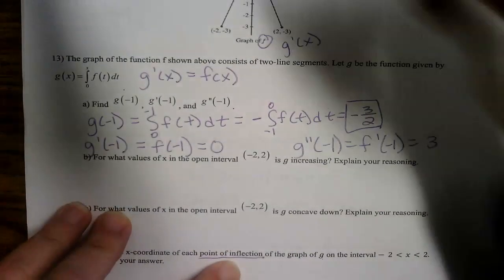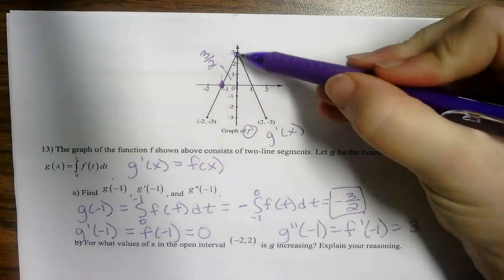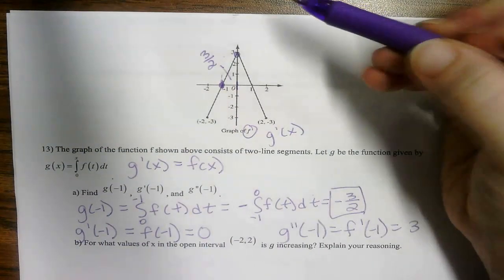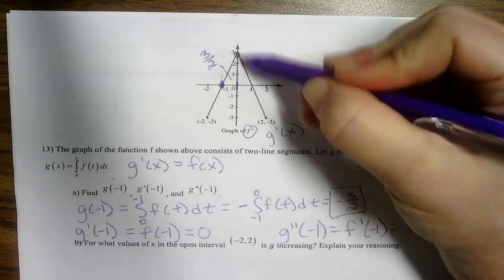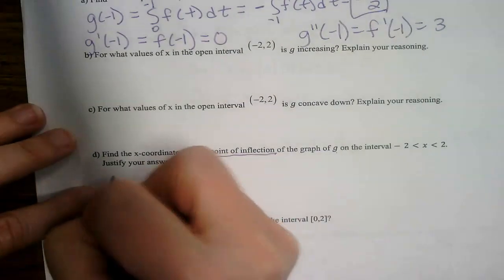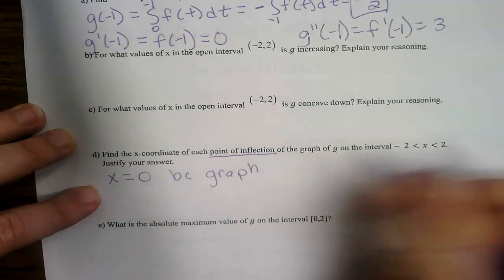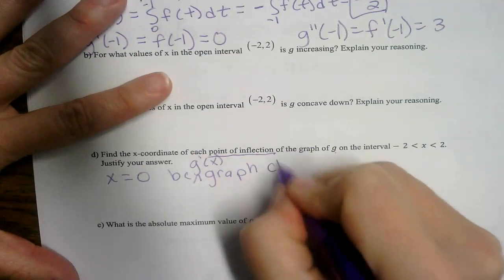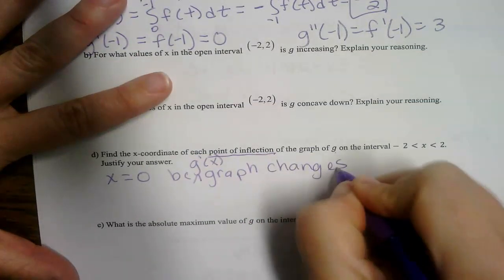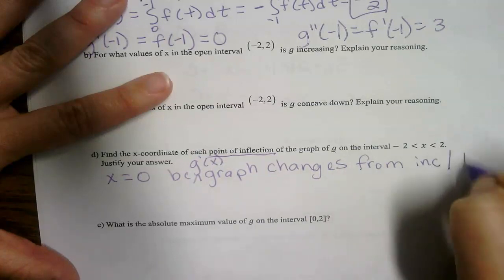Where is the graph changing? So we're talking about the very highs and the very lows when we're looking at our graph here. So we only have one value where it's changing from increasing to decreasing, and that's when x is 0. So we would just say the point of inflection is at x equals 0 because the g prime of x graph changes from increasing to decreasing.